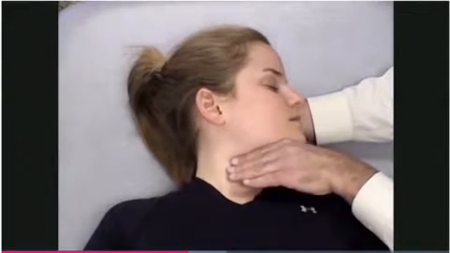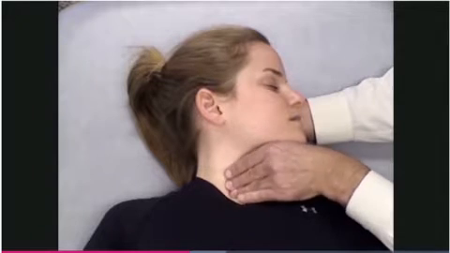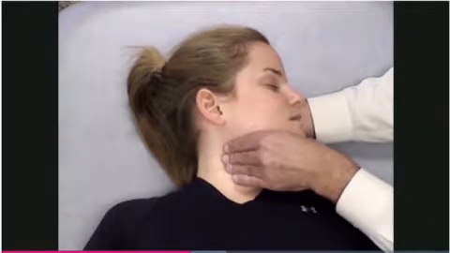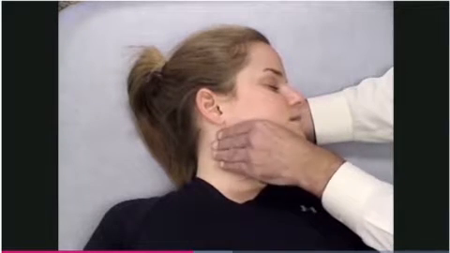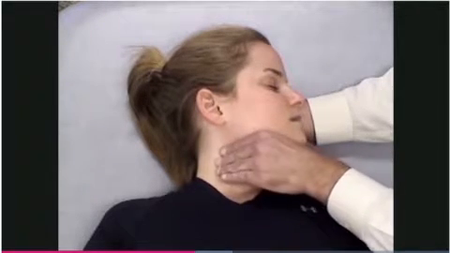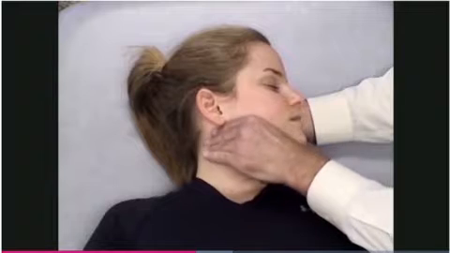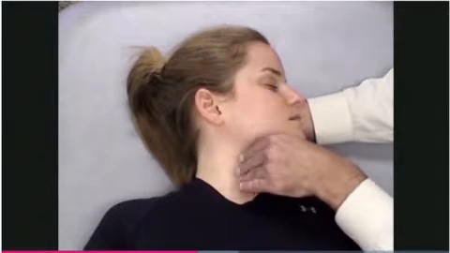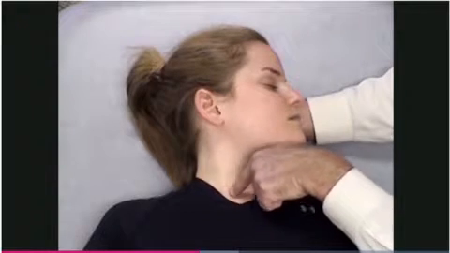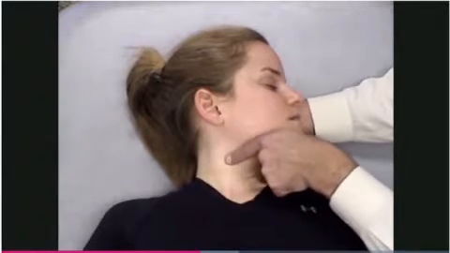And now we move anterior, and we start in the lower third, and then go to the middle third, and then we go just underneath the mastoid, and work our way right down. So we have our long sternocleidomastoid, and then the posterior chain and the anterior chain.